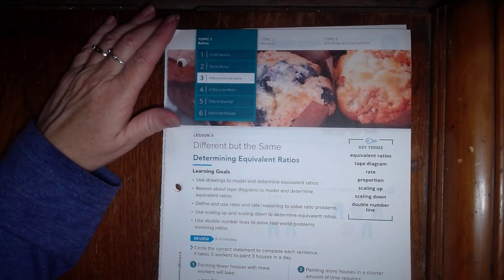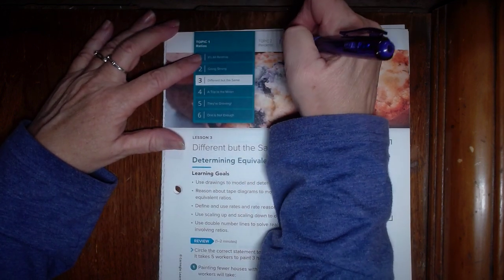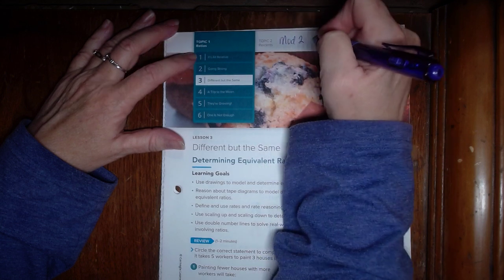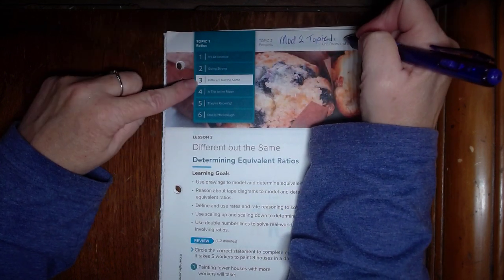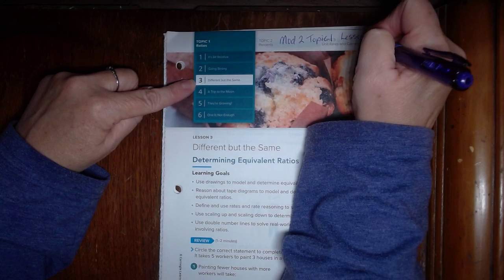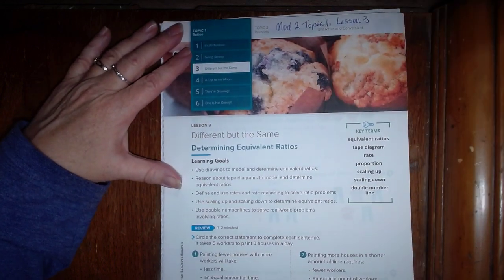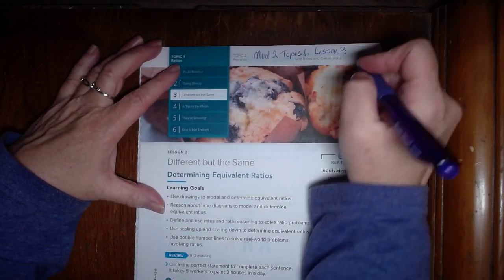Hi everyone, welcome back. We are moving on in Module 2. We are still in Topic 1. We are on Lesson 3. And we are starting with the introduction, which is page 193.